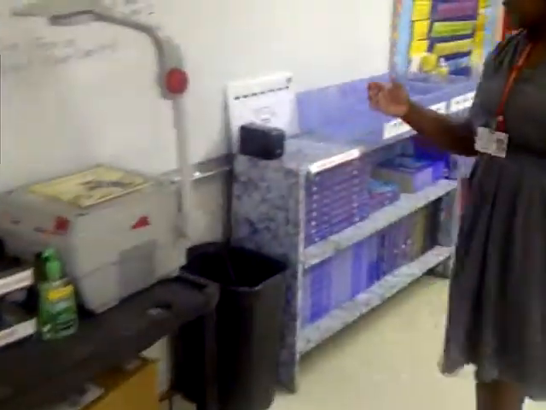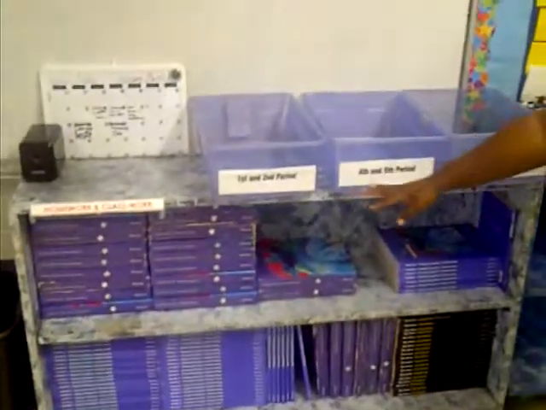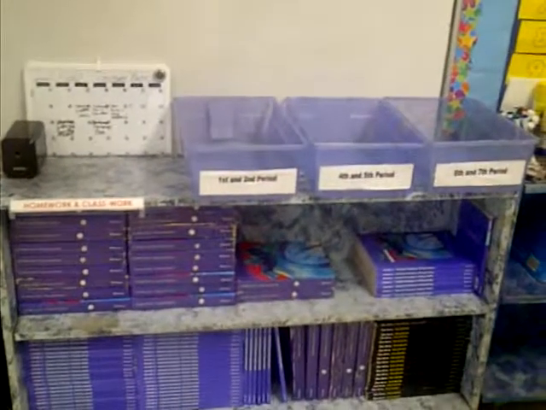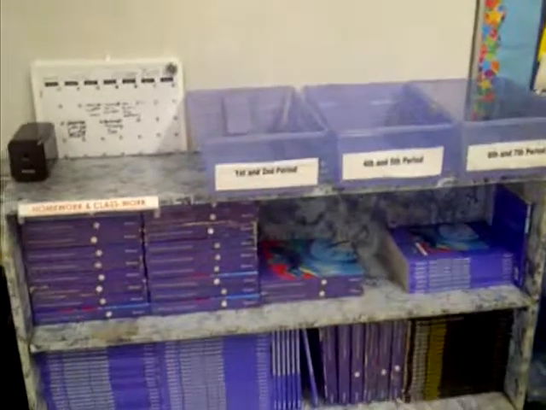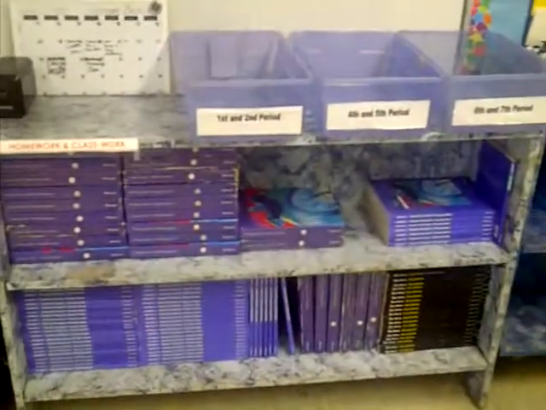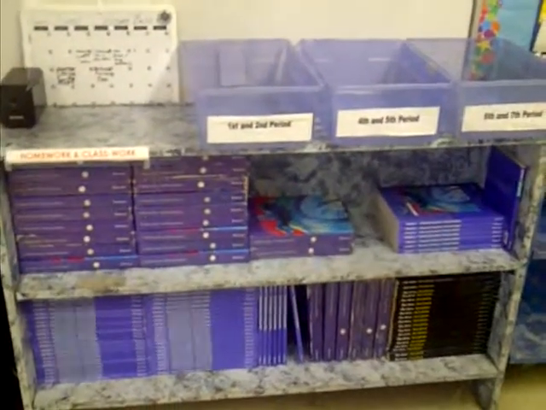Over here is where I keep all of the textbooks. This is also the area where the students actually turn in their homework. When they turn in their homework, they put it in whatever period they're in, and it's labeled. All of my workbooks and textbooks that we use are always located here so that it's easy access to the students.